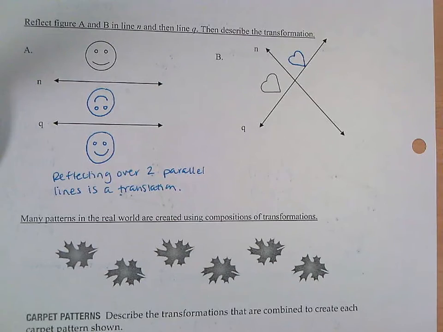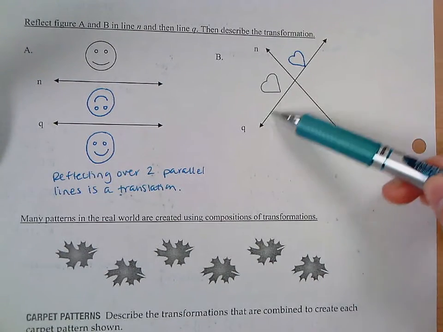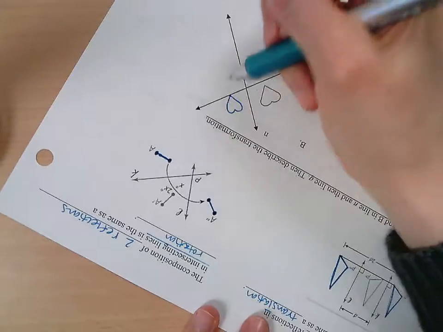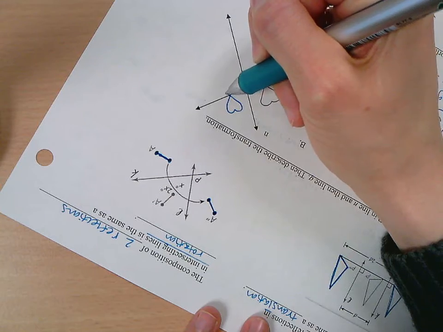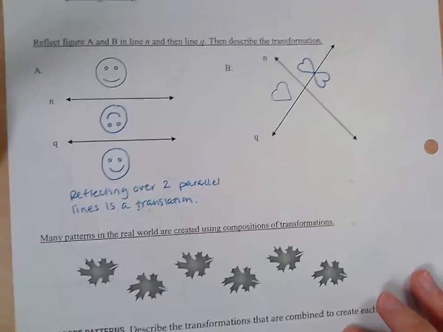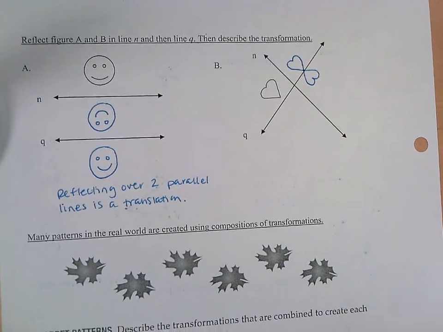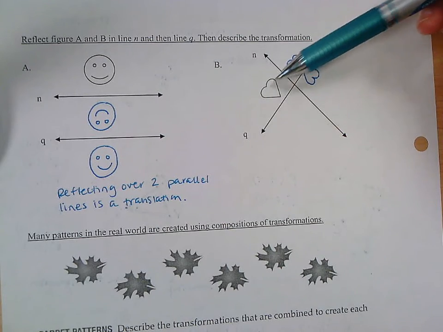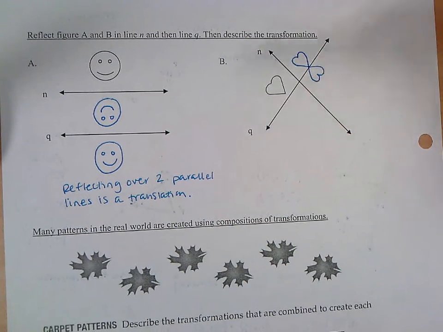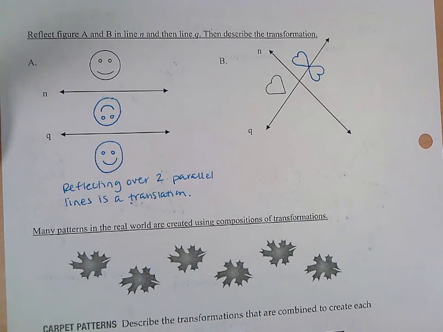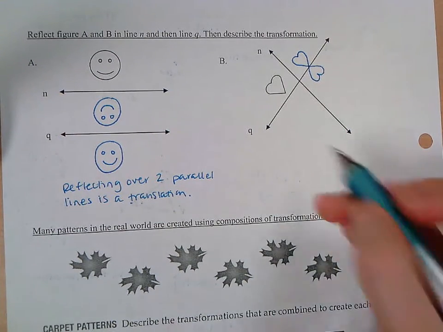If I reflect over line N, and now this is line Q. I'm going to turn my paper here. Can't draw hard upside down. It's going to look like this. So you're thinking from this heart to your very final one. So that could be thought of as it's being rotated because it was two reflections over intersecting lines.